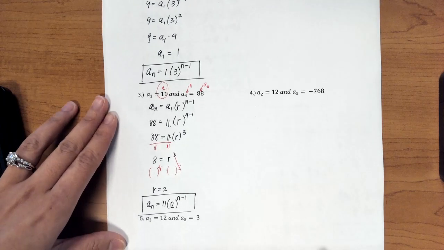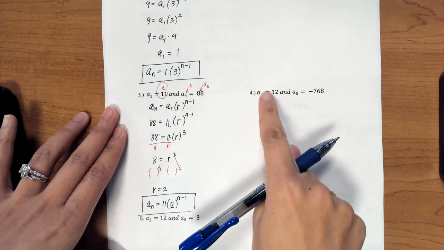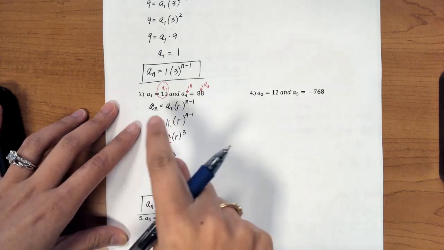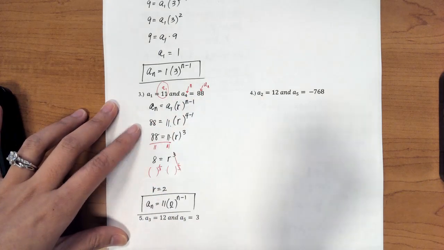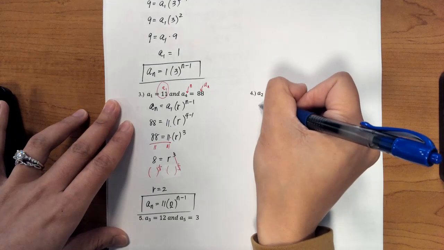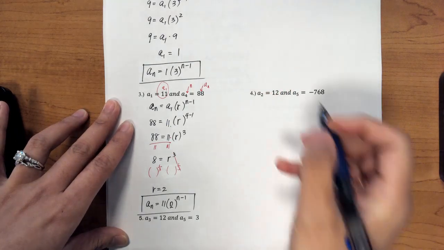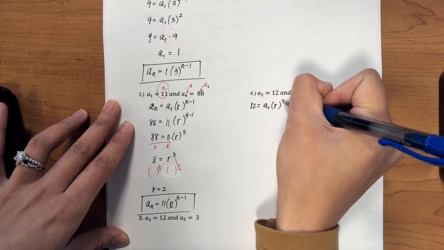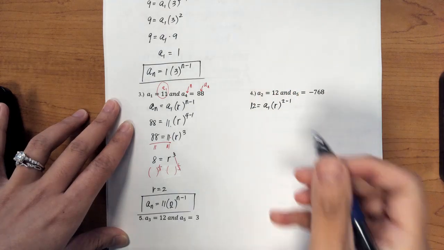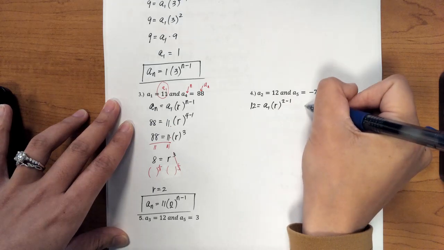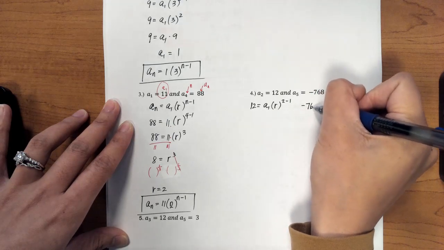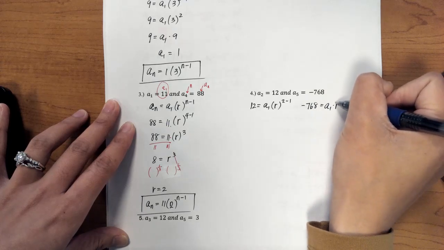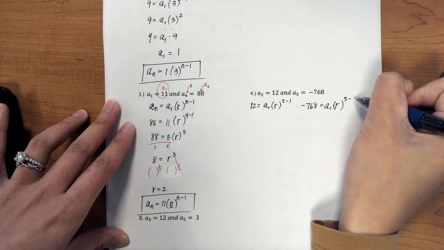Oops, sorry. So what happens if I'm not given a sub 1 then? Well, then it's more of a pain, and you can't just plug it into one equation. You don't have enough information. So then this is 12 equals a sub 1 times r to the 2 minus 1. And then this one will be negative 768 equals a sub 1 times r to the 5 minus 1.